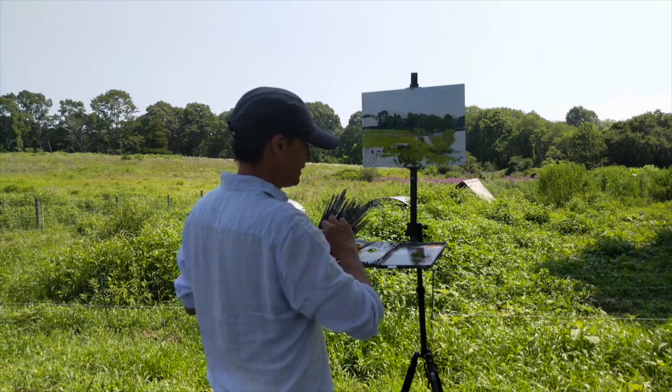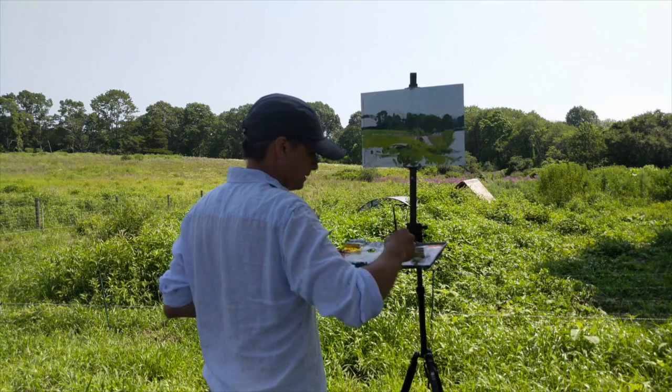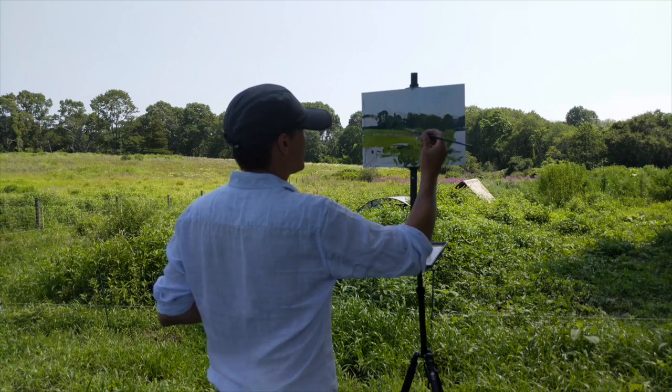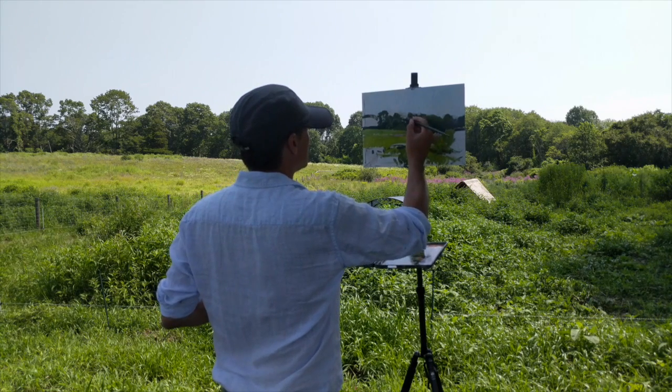And again, titanium white is fantastic for drawing the shapes of trees, the fact that it covers so wonderfully.